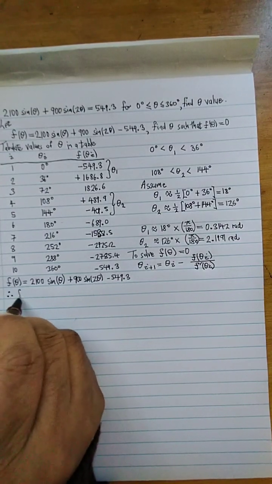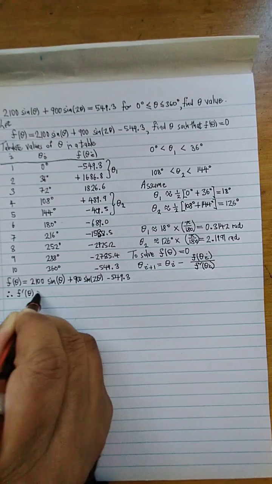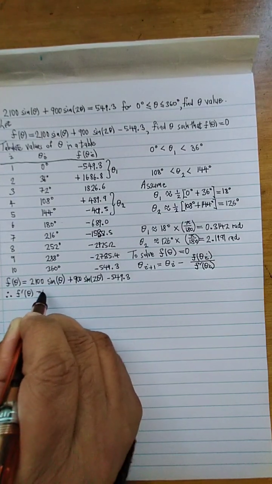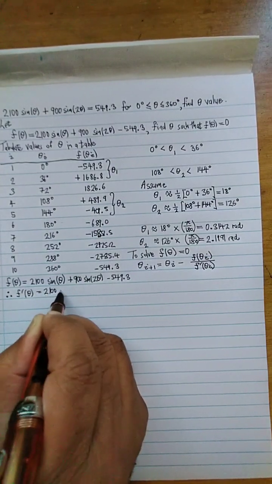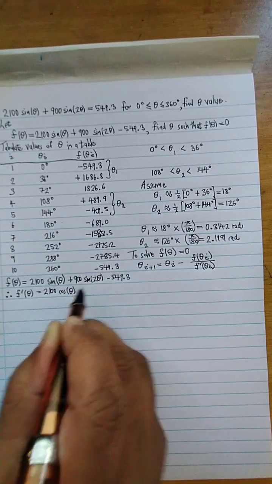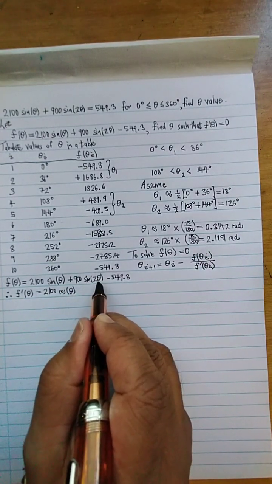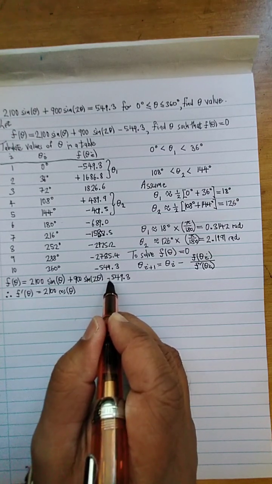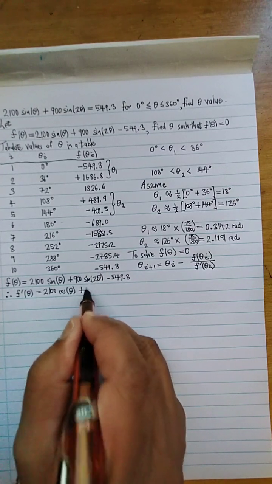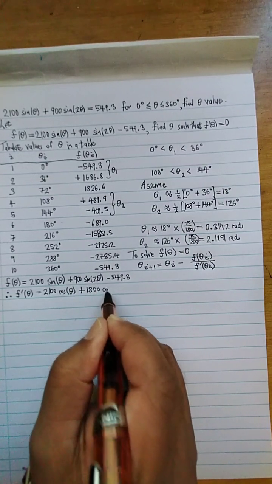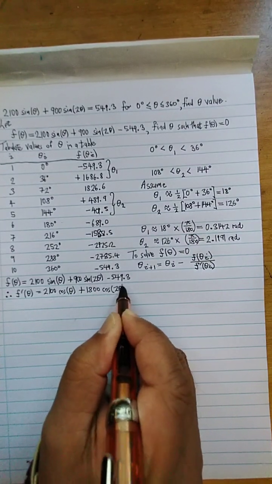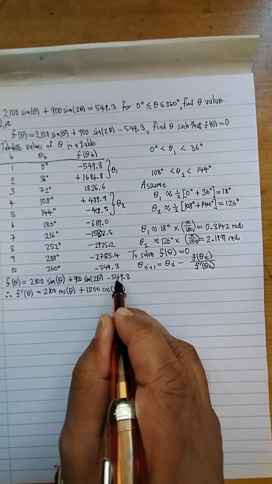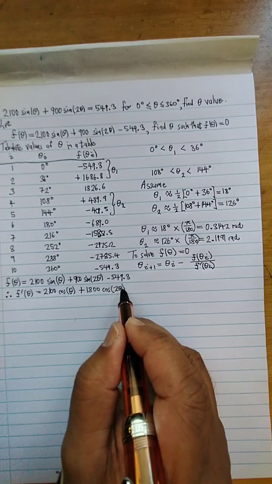Therefore, the derivative of f of theta, the derivative of sine is cos, so it is 2100 cos of theta. The derivative of sine of 2 theta is cos of 2 theta times 2, so that would be 1800 cos of 2 theta, and the derivative of a constant is just 0.